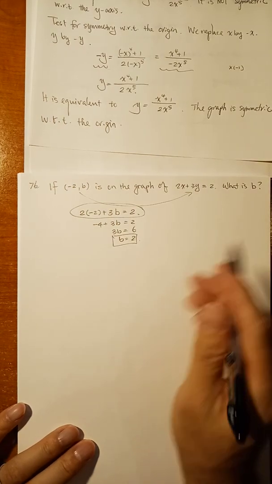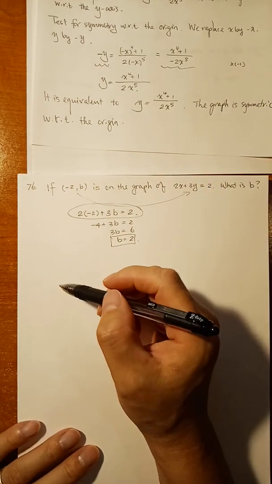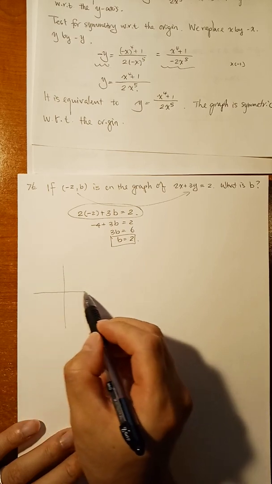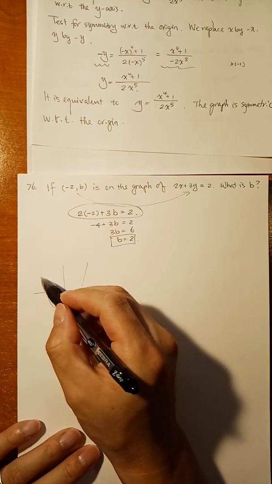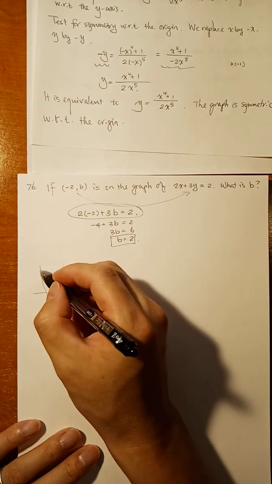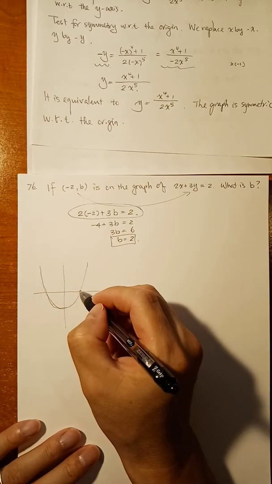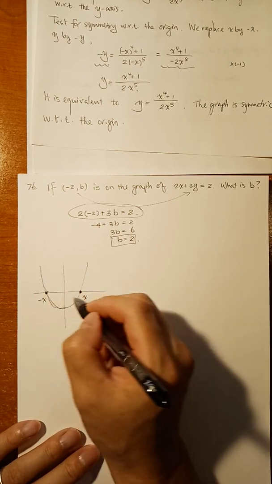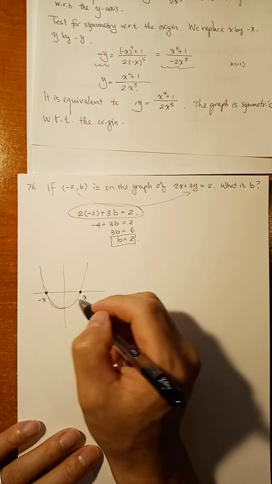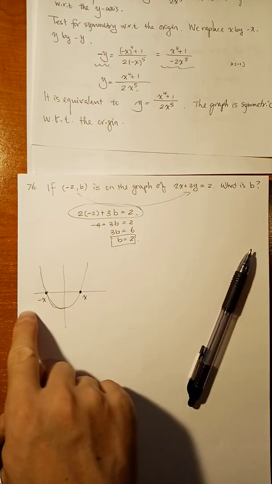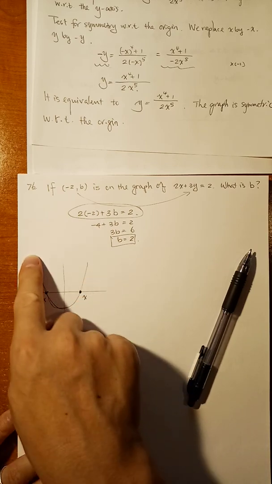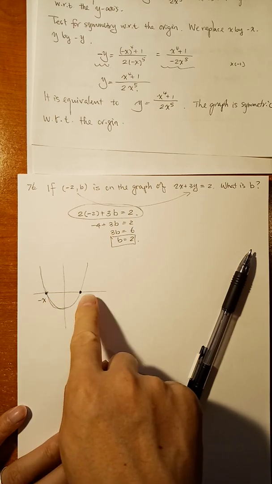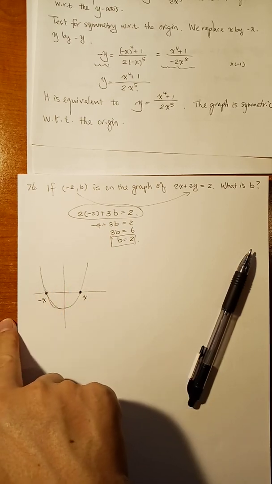Okay, and one more thing, you see here, if you have a symmetric point, assume this graph is symmetric with respect to the y-axis. This is an x-intercept. Of course, negative x is also an x-intercept. Okay, understand this? So the x-intercepts for a graph symmetric with respect to the y-axis are always paired. You have 6, you will have a negative 6. You have 2, you have a negative 2.